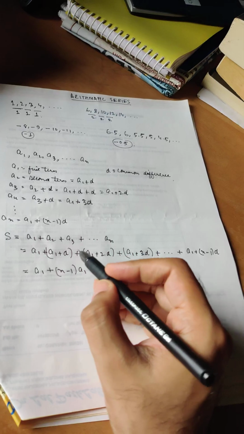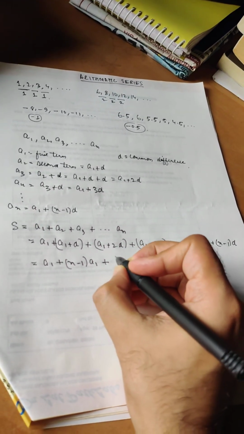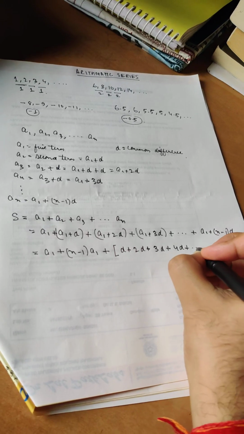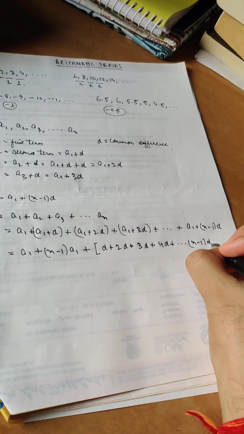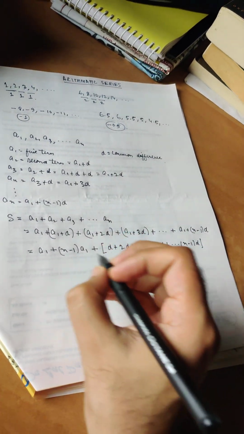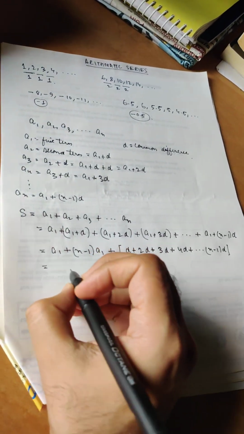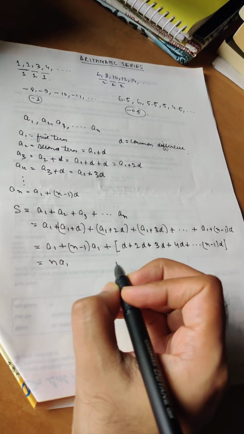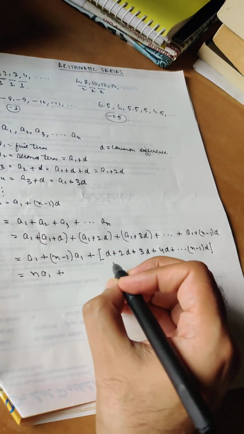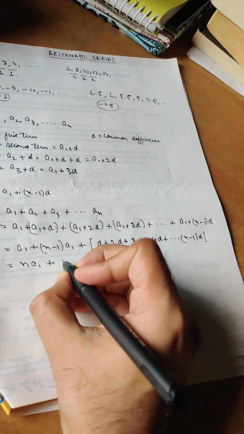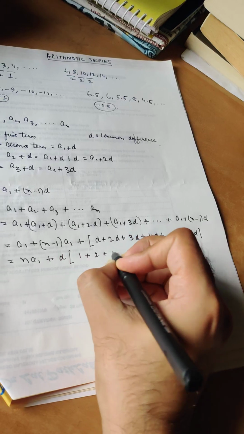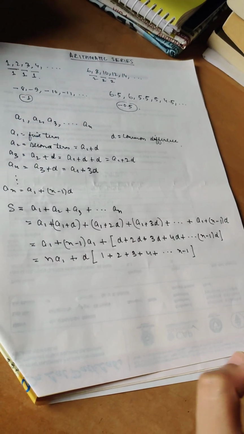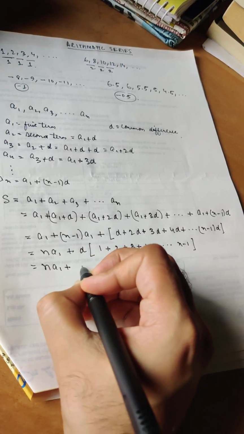Now we will add all the d's, that is the common difference. This would be d plus 2d plus 3d plus 4d. This will go on till (n minus 1)d. Now this can be written as a1 plus (n minus 1) a1, which would be nothing but n times a1. Now what we can do here is take d common. Then we'll have 1 plus 2 plus 3 plus 4 till n minus 1. Then we have n times a1 plus d.